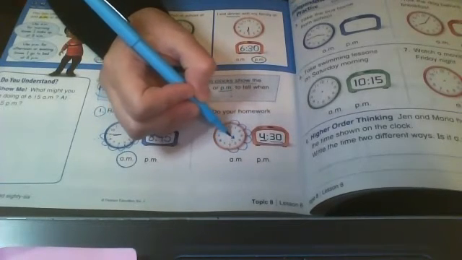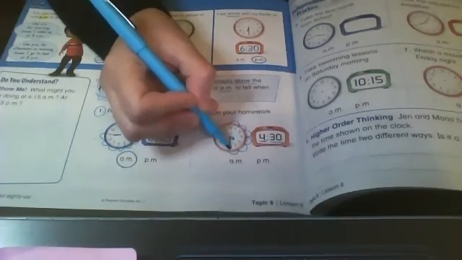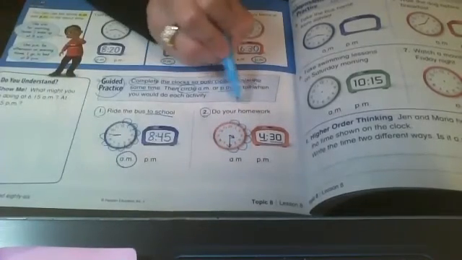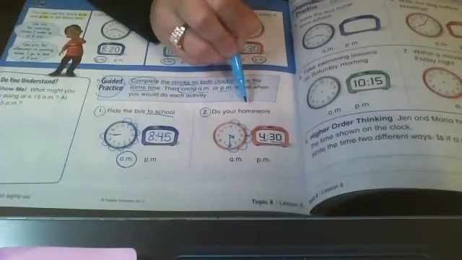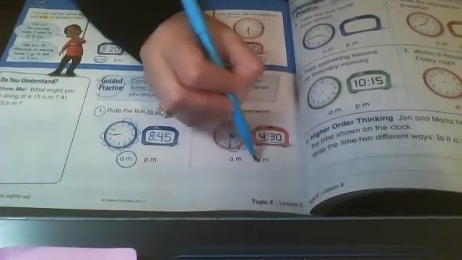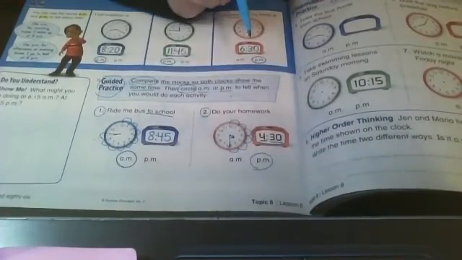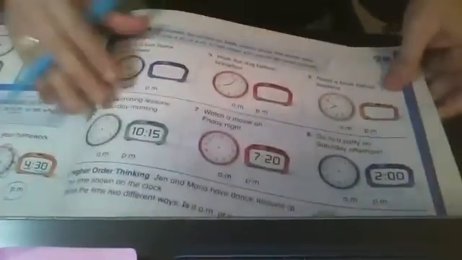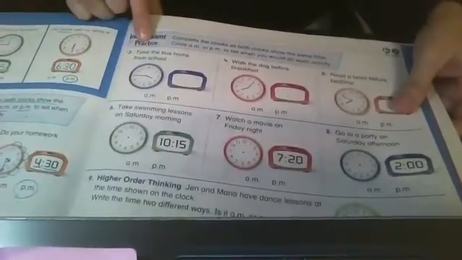There, I landed at 6. So I'm going to make that big hand going down to 6 for 4:30. Okay, and homework again is usually done after school, so that would be in the PM time. Okay, in the afternoon.